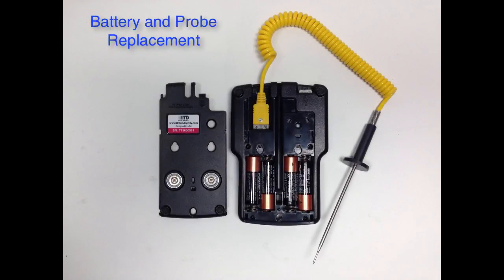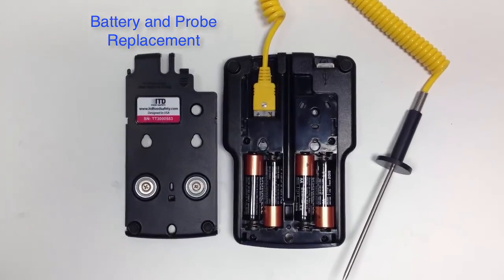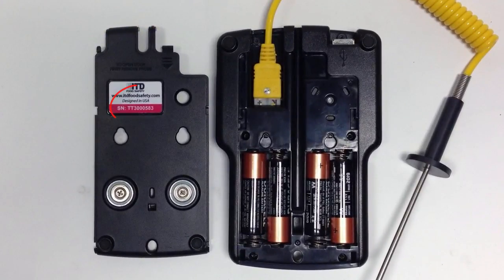To access the Temp Taker's battery and probe compartments, simply remove the probe from its storage port and slide the cover off. Here you can find the Temp Taker's serial number, as well as multiple ways you can mount the unit in your kitchen location, both by wall screws or with the included magnets on the back plate. To replace the probe, simply remove the screw at the base of the probe cable and unplug.